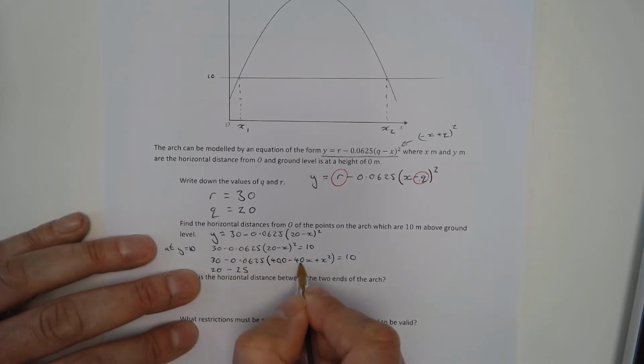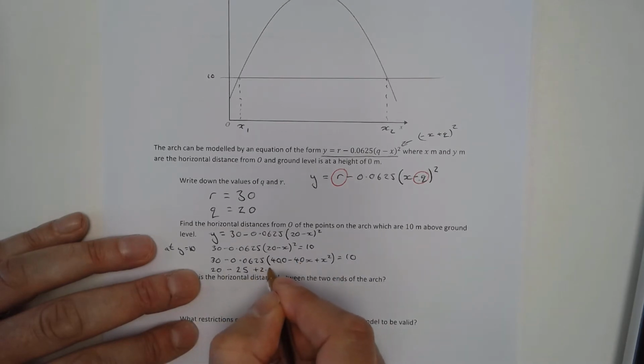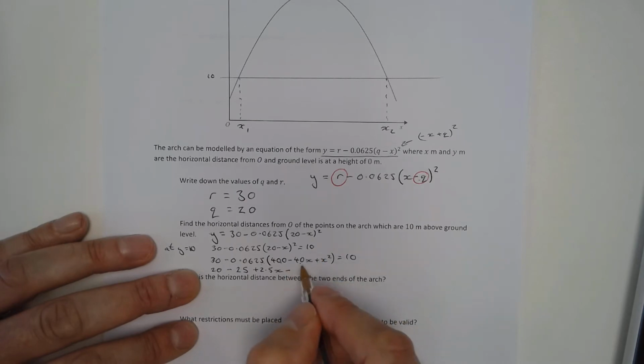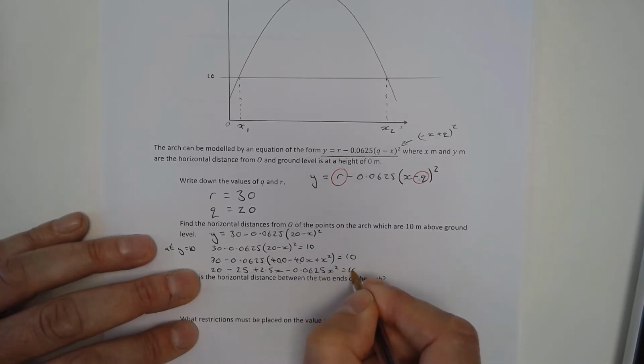That times 40 is 2.5, so that's going to be plus 2.5x, and I get minus 0.0625x squared equals 10.